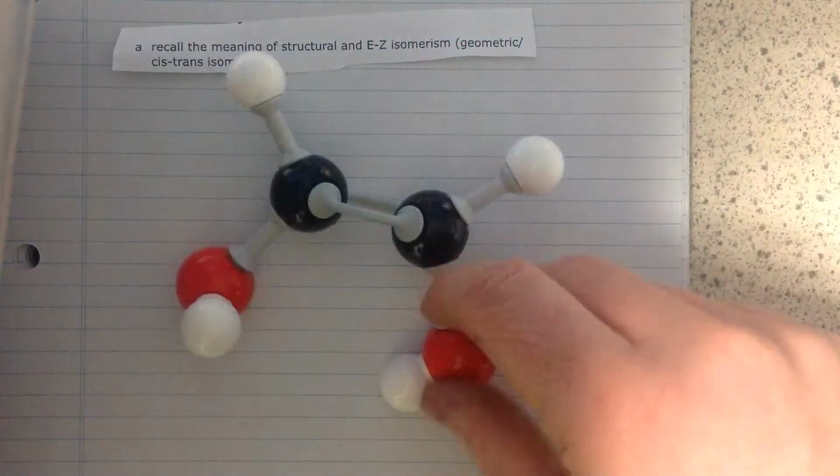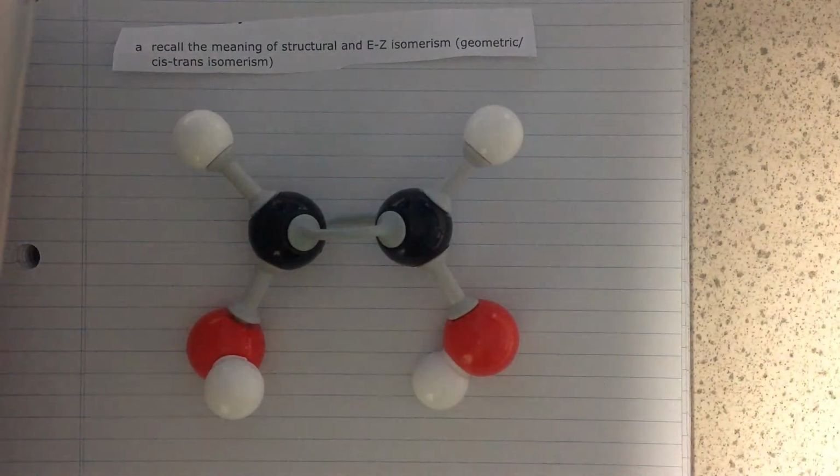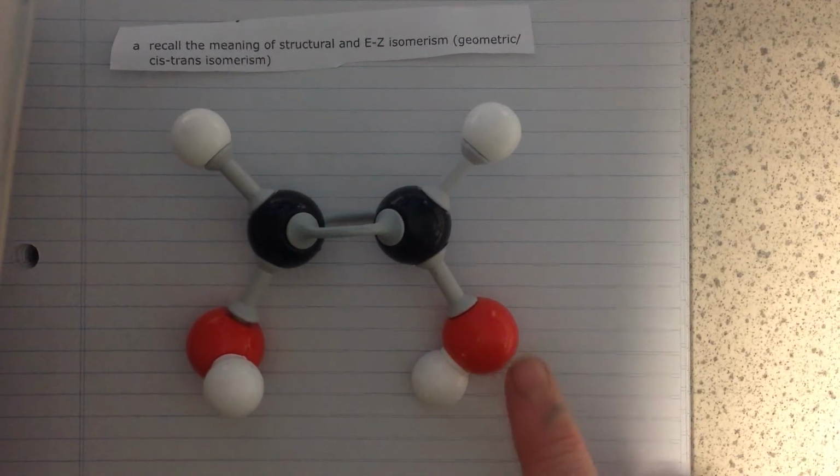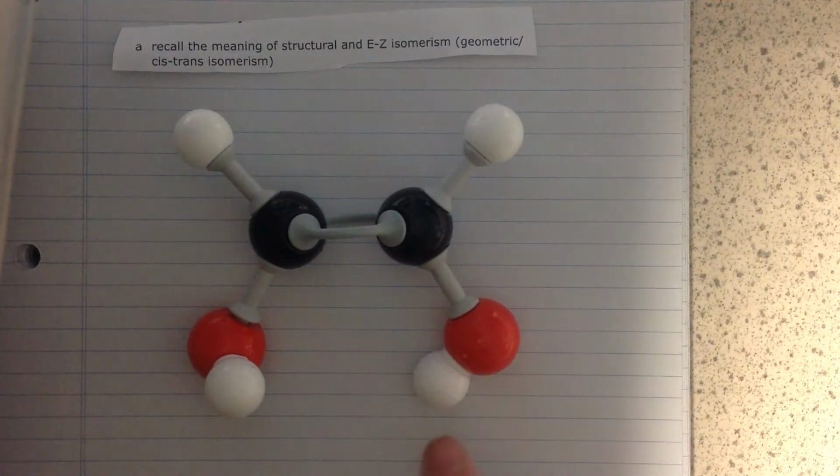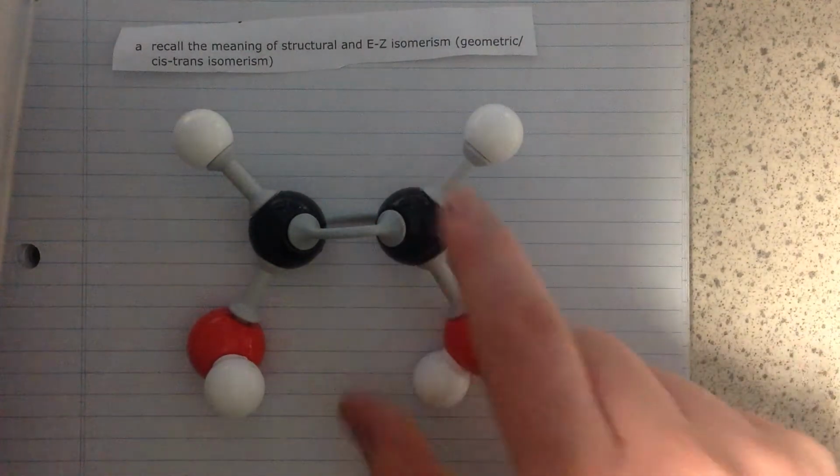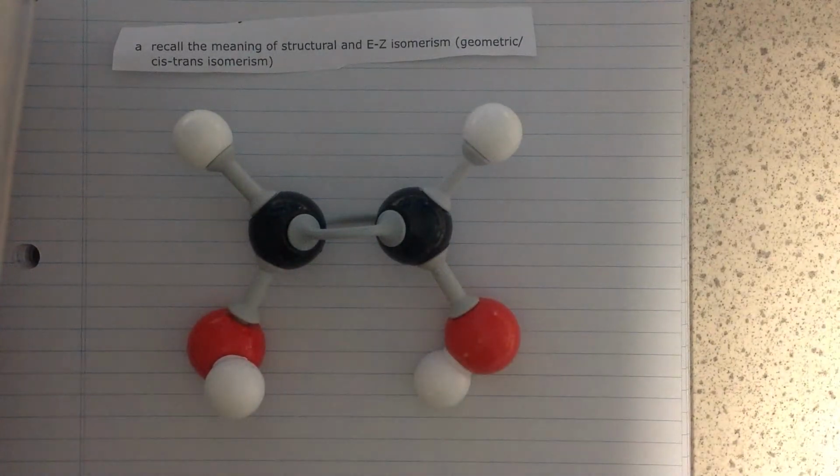Okay, so the first thing we wanted to review was the isomerism that is possible in a carbon-carbon double bond. So we've got an example molecule there. For this example, my red atoms are oxygens, my white atoms are hydrogens, my black atoms are carbons.